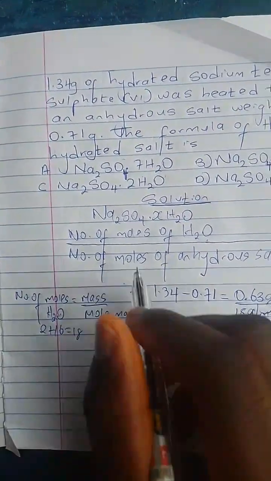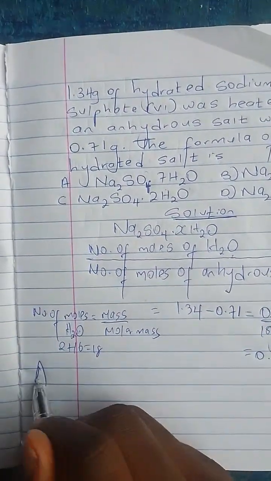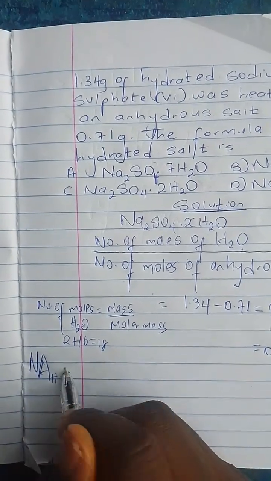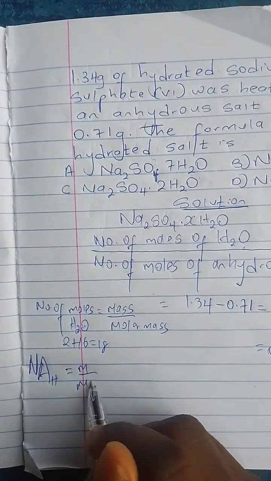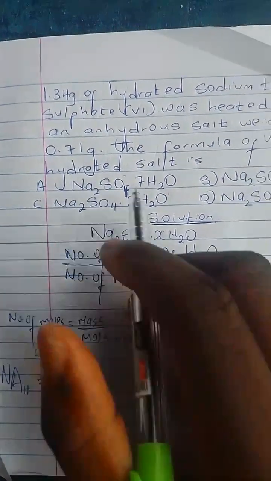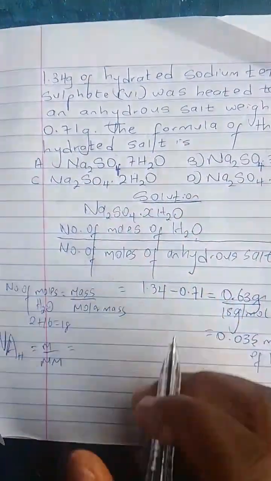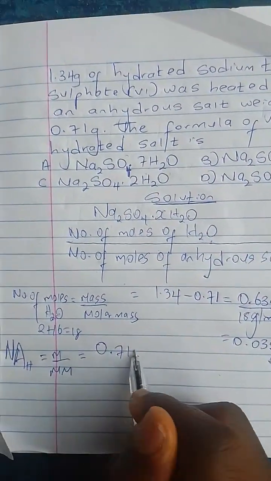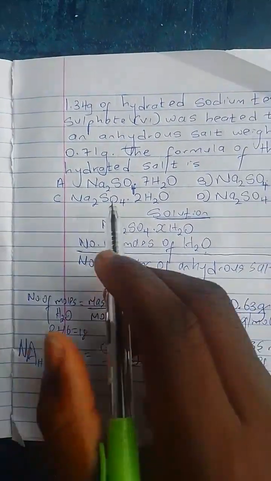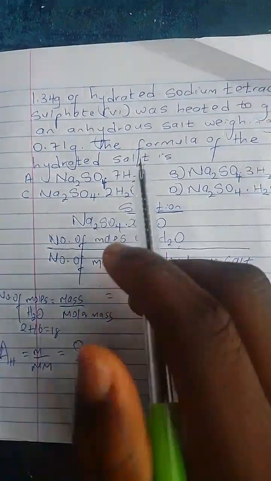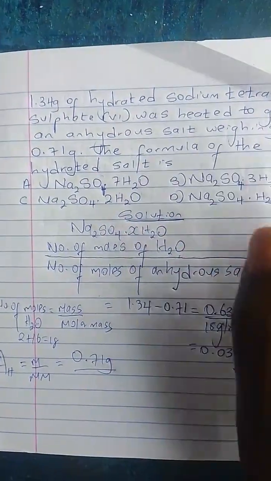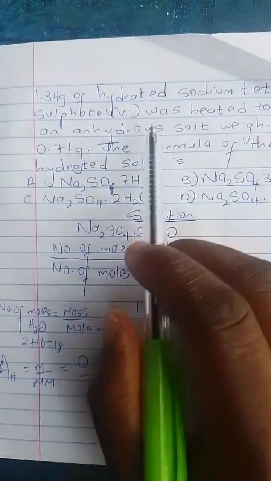Okay, now let's go to the number of moles of anhydrous salt. Number of moles of the anhydrous salt, the same thing. We have the mass over the molar mass. Now the mass, which was given in the question, said was heated to give an anhydrous salt weighing 0.71 grams. So we are just to calculate what? The molar mass. Now remember, I said anhydrous means salt without water of crystallization. That is the meaning of anhydrous.